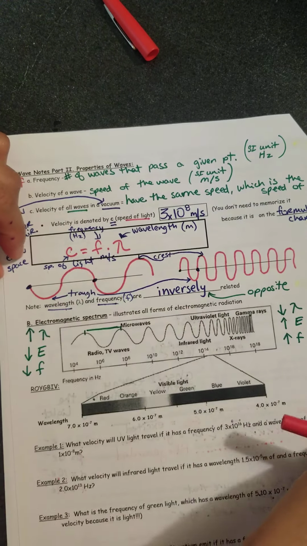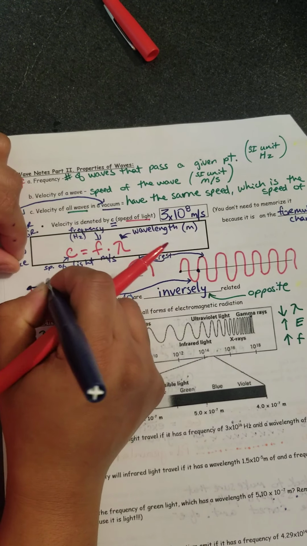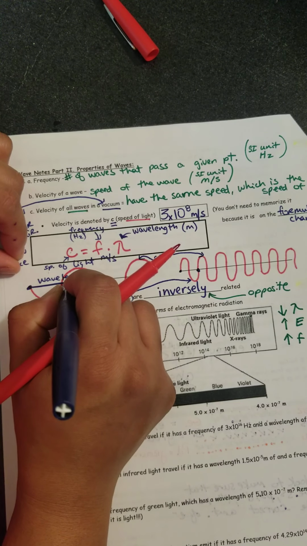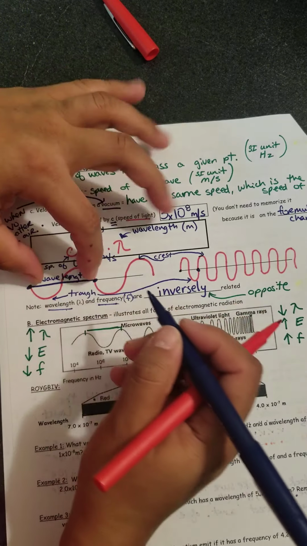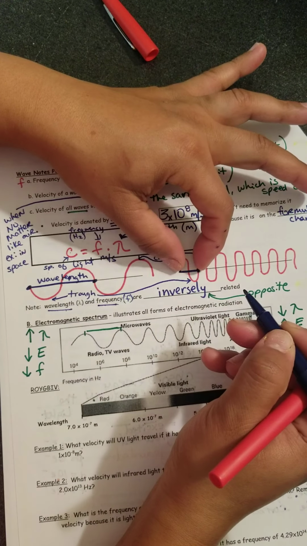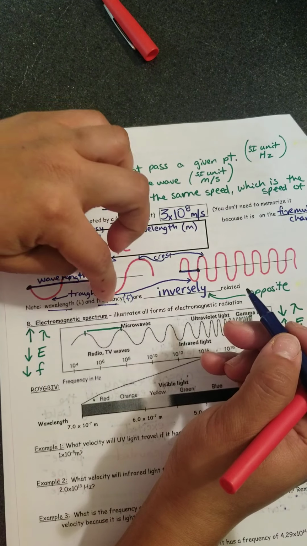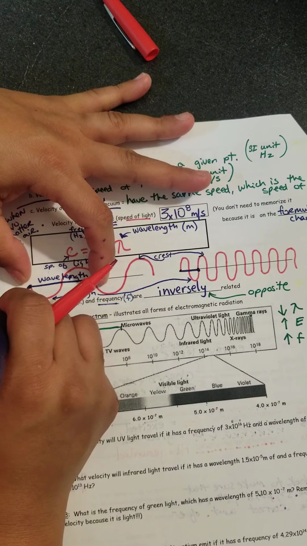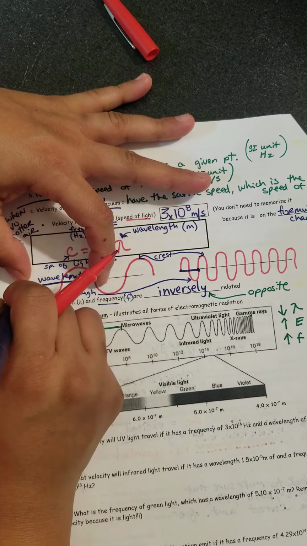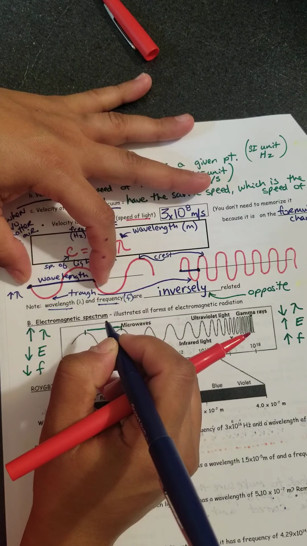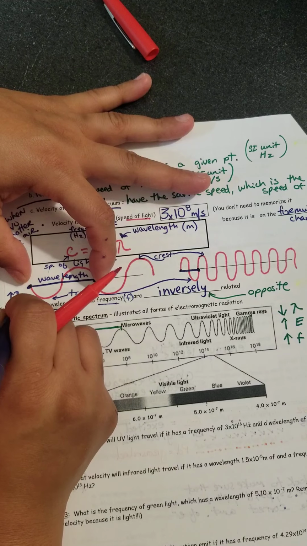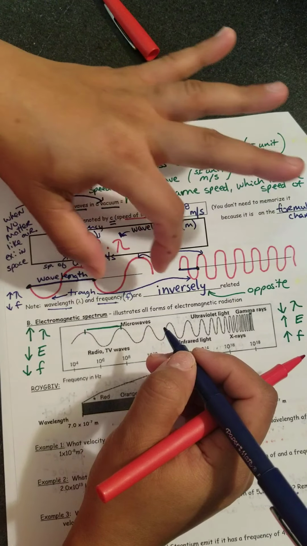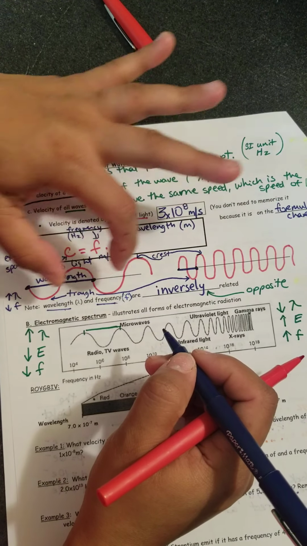So from here to here, we call this wavelength. This is a long wavelength. From here to here, that's a short wavelength. They both have crests, they both have troughs, but I can see that this long wavelength, lambda, also has very low frequency. During this section, how many waves passed? 1, 2. It only happened 2 times.